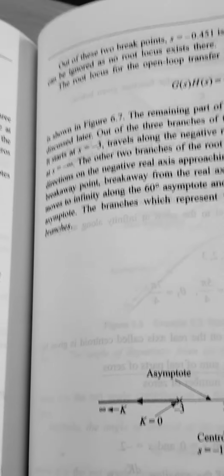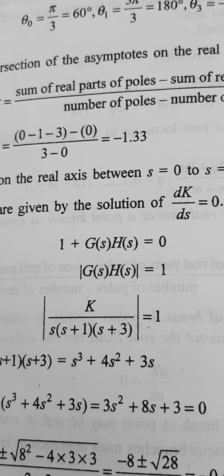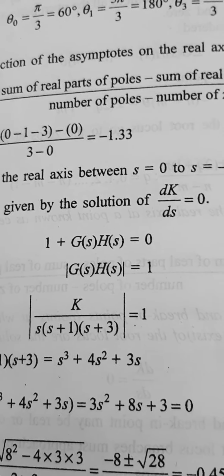Now, so this is the breakaway point. Angle of breakaway point can be calculated by plus or minus 180 degree by 2.